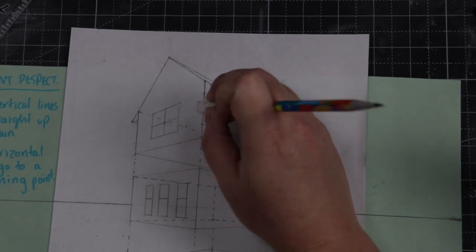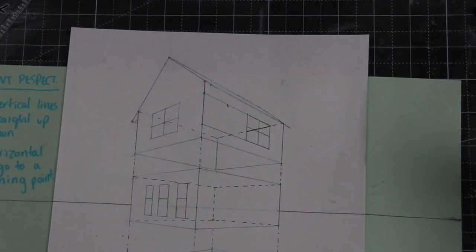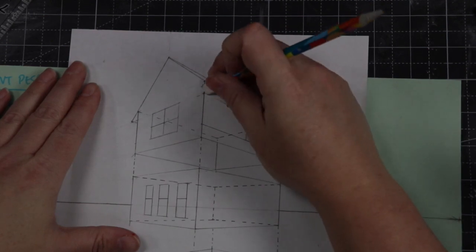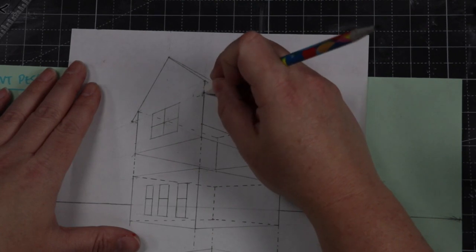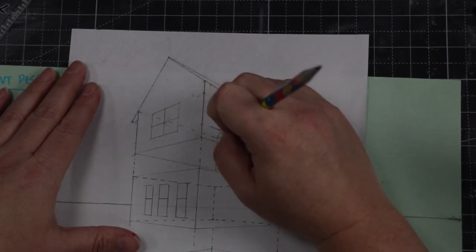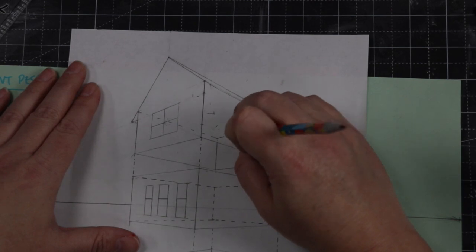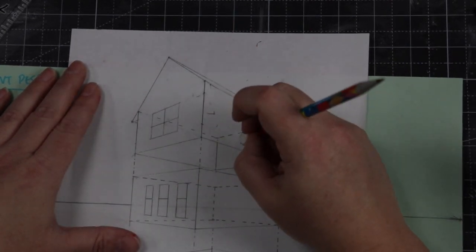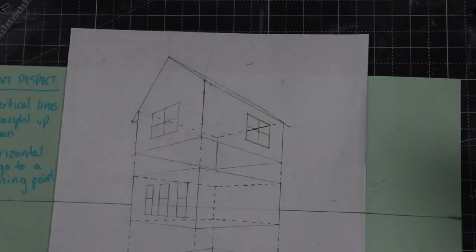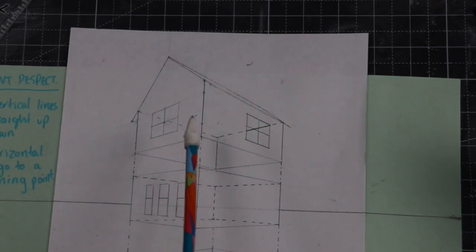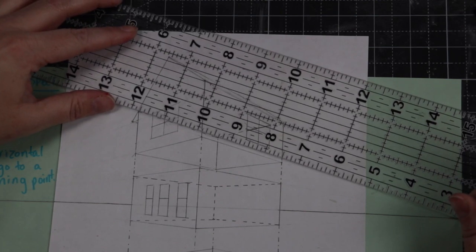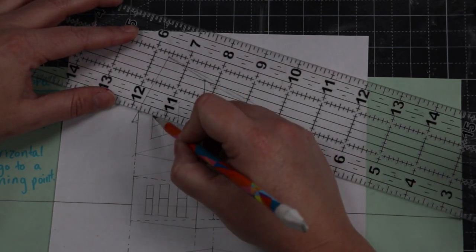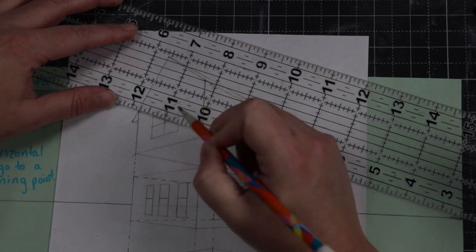Perspective. I'm erasing my guidelines while you guys are doing that. Now you guys, this window makes it so that I can see that inside back top corner of my wall. So what do I have to do with that line? I gotta make it not dotted inside of the window. So I'm gonna make it a solid line that I can see through the window.